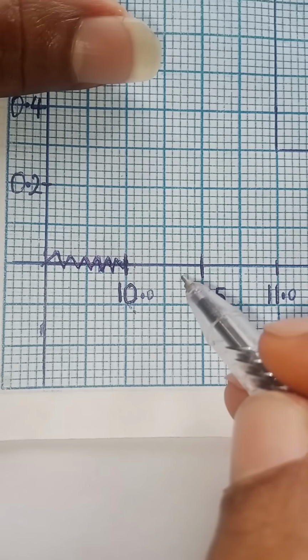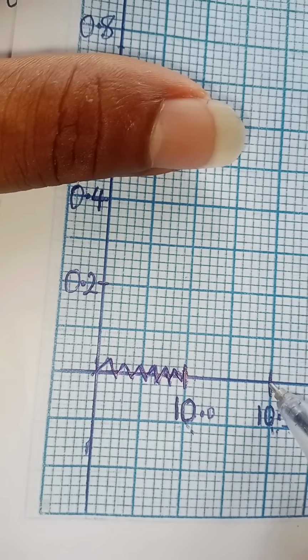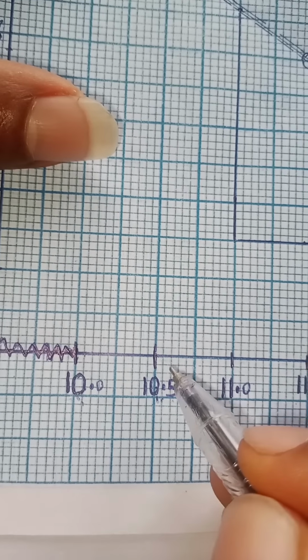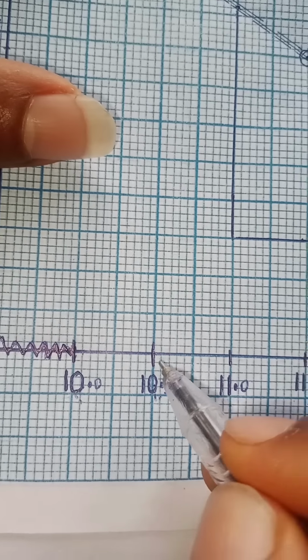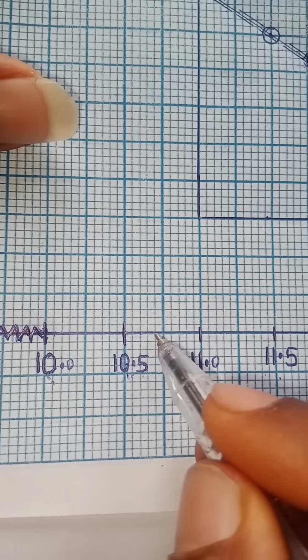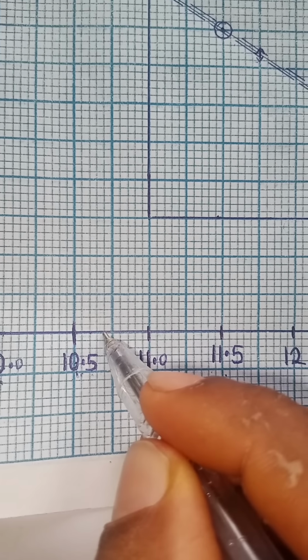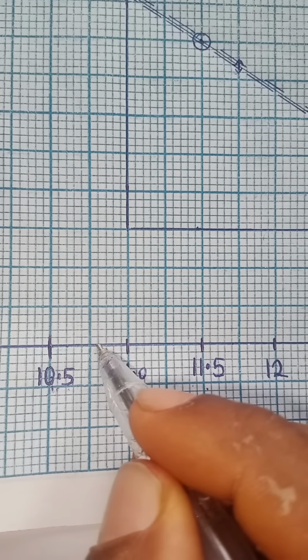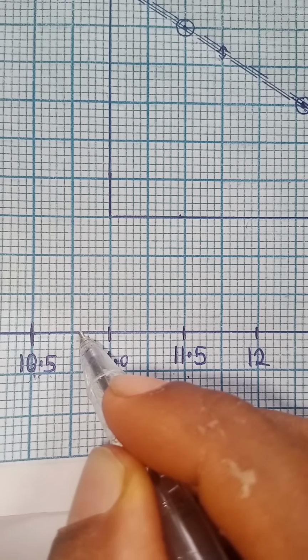So the easiest way you can remember this is that 2 blocks is 1. So if here is 10.5, here is what? 10.6. Here is 10.7. Here is 10.8, 10.9. You see 11. Okay, so let us make our plot now.